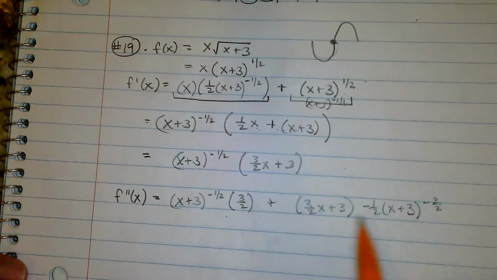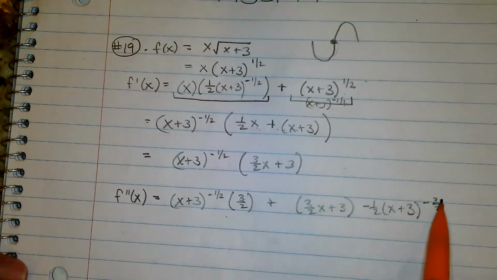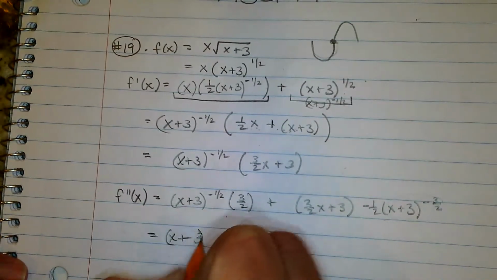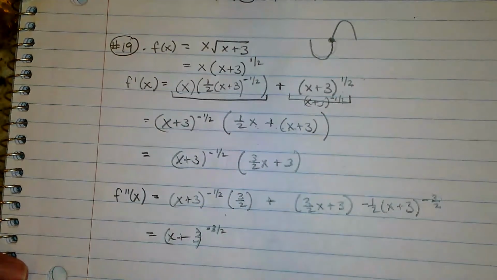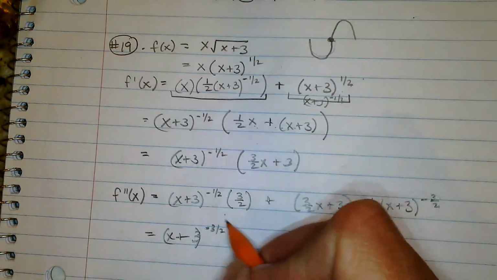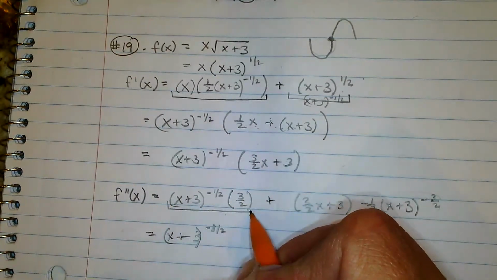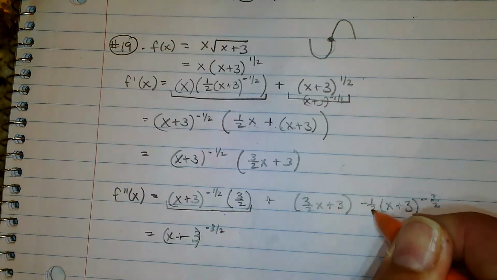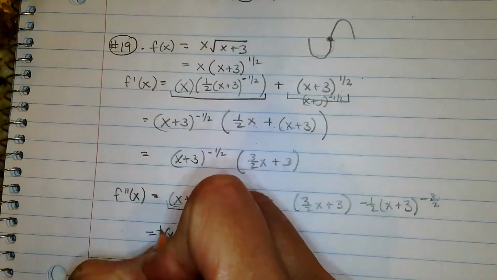And then when I'm looking at these two, I'm going to factor out the smallest exponent. And that would be (x plus 3) to the negative 3/2 power, and from this part, you know what, I can take out a 1/2 also.